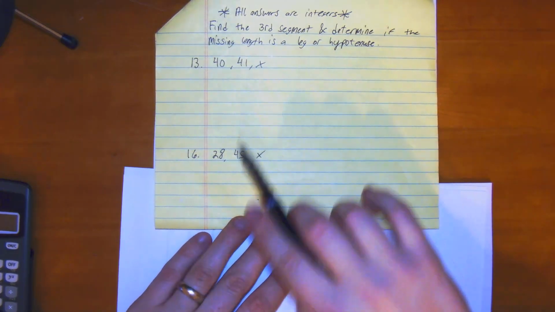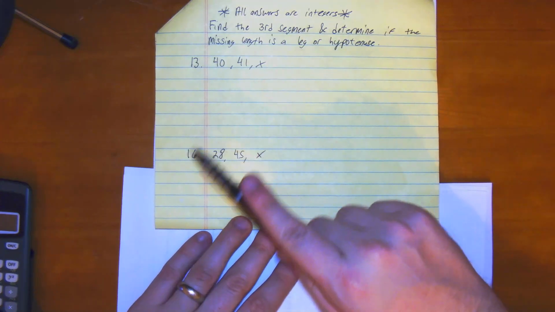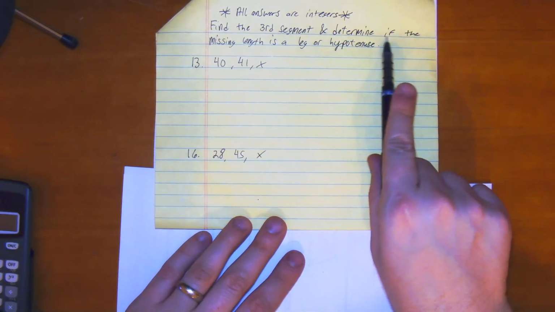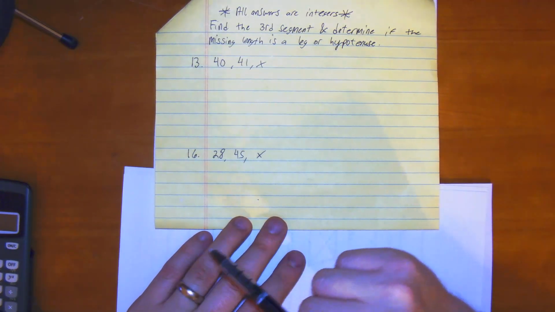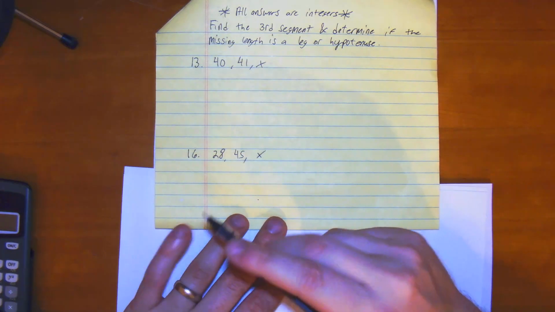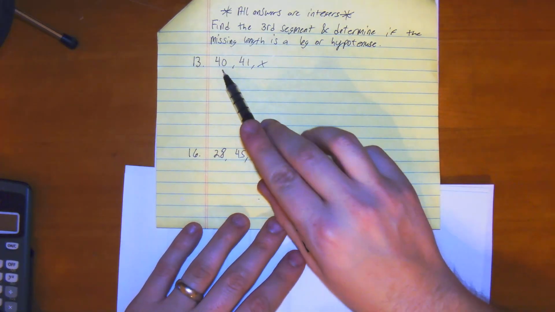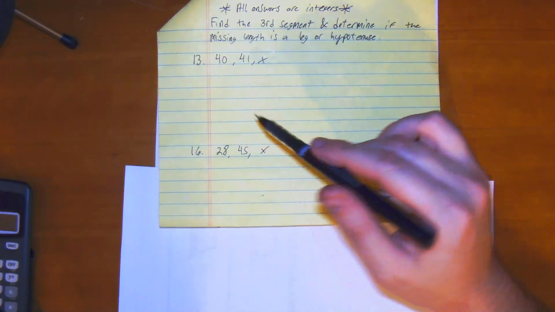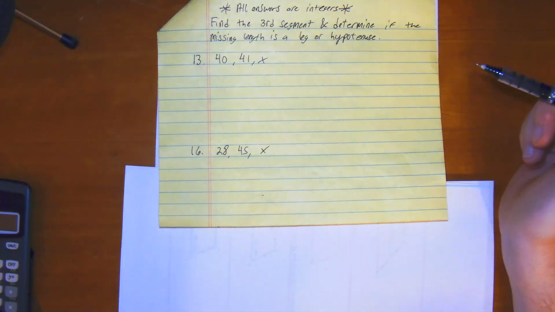We're going to take a look at 13 and 16. All answers are integers, which means we should not get decimals. We're trying to find the third segment and determine if the missing length is a leg or hypotenuse. So what we're going to do for these is assume that we have a squared, b squared, and we just have a and b. If we get an integer answer, then we just have to swap it up.